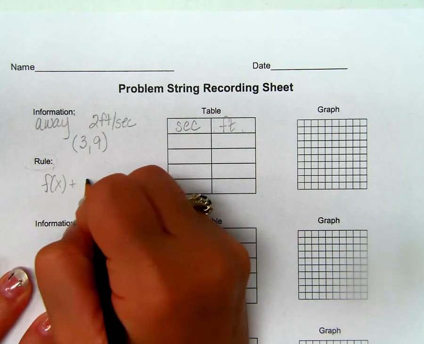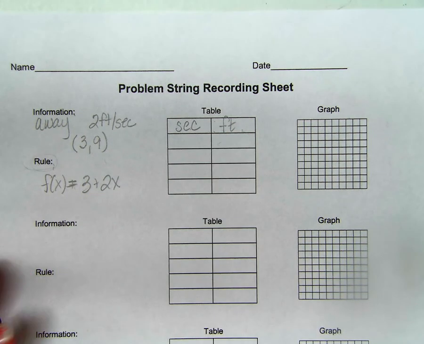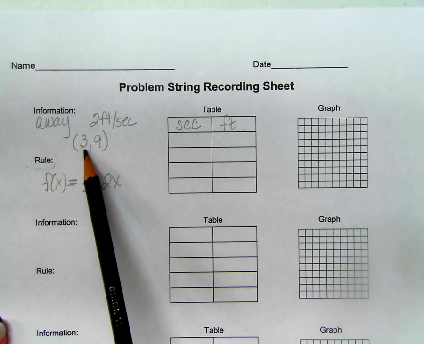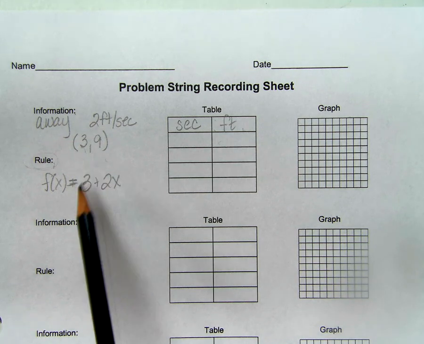F of x equals 3 plus 2x. So tell me in the information where it says 3. I mean, I know there's a 3 there. Did you use that 3? Okay, you didn't use this 3. So where did that 3 come from?